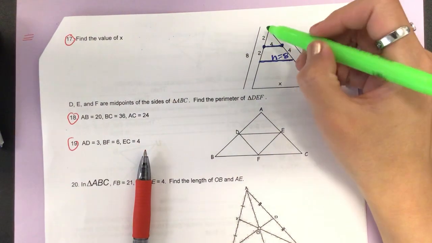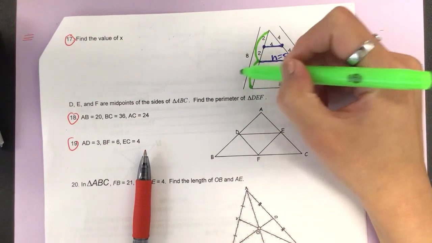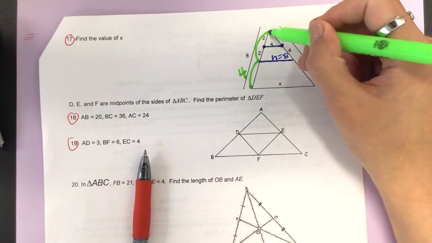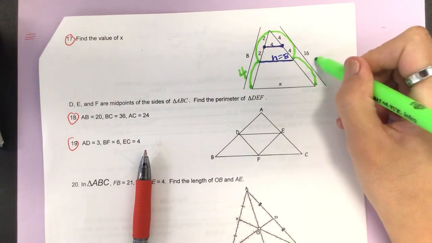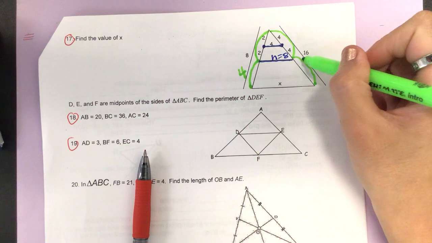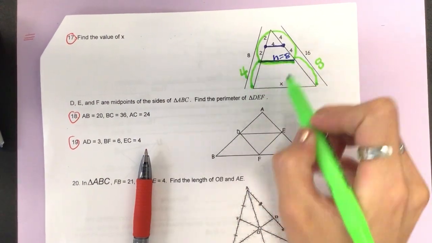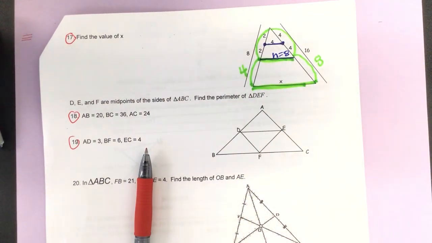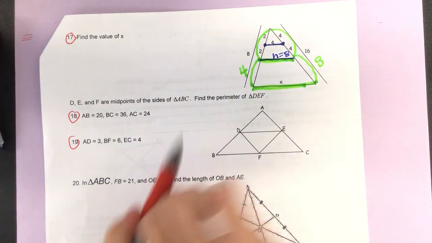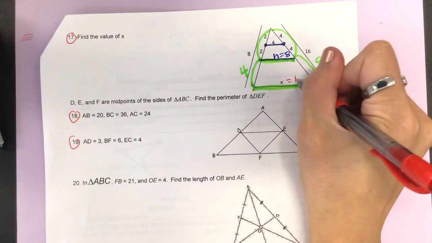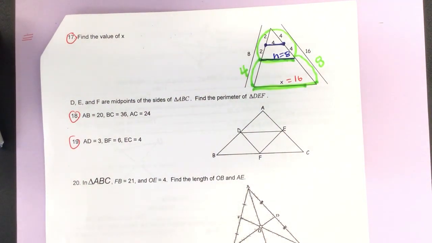And then I'm going to go to here, which makes it 4, because 8 minus 4. Here to here, which makes it 8, which makes it 16 minus 8. So between these two, they're parallel, and again, it's a 1-to-2 ratio. So 8 times 2 is 16. Are we good with that? Okay, it was a 2-step problem.